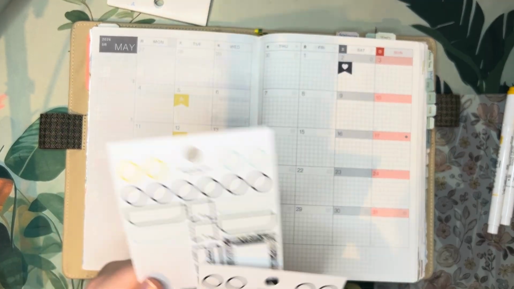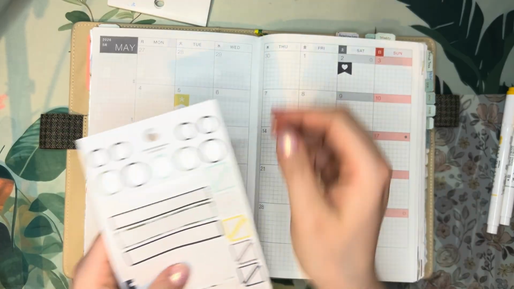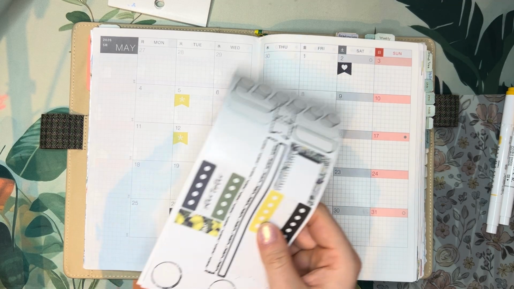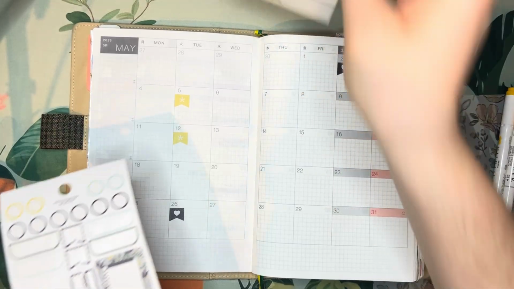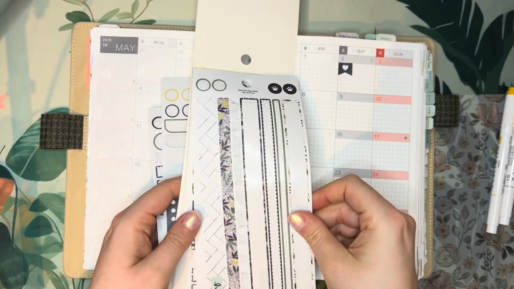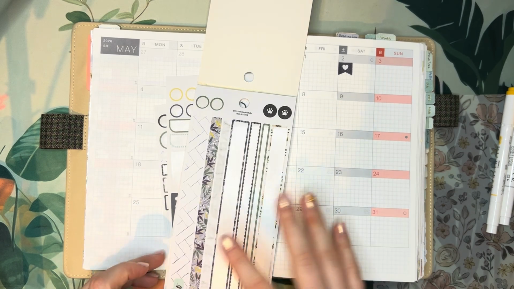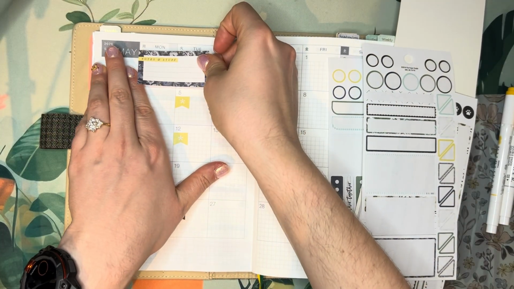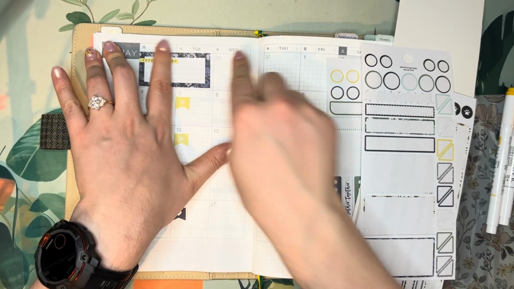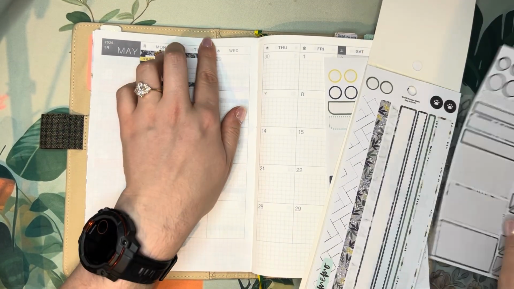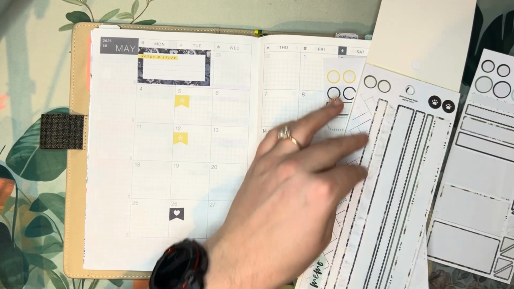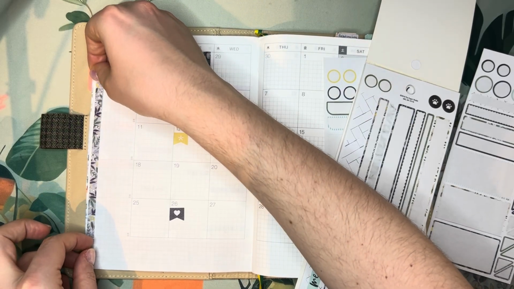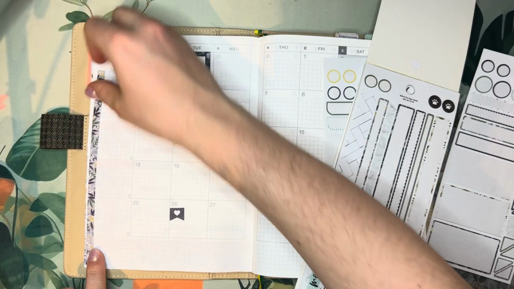So now that those are in, I think I can start with probably decorating, which I usually don't start with, but I just have some bigger stickers that I wanted to use, and I think that sticking these down first will help me later.